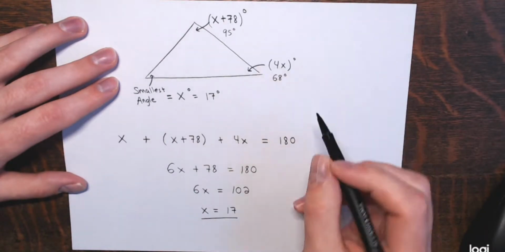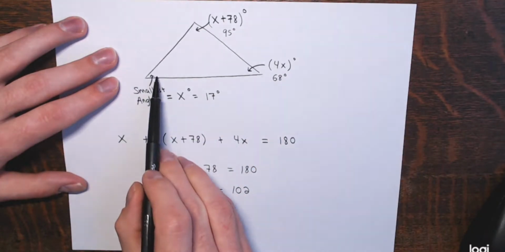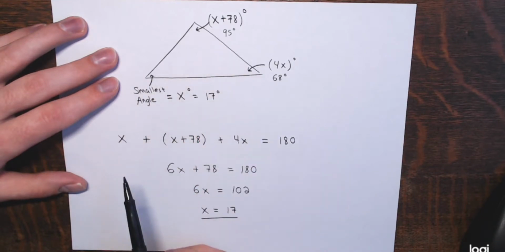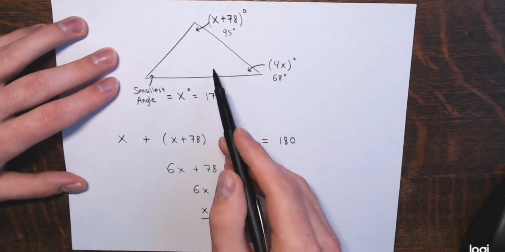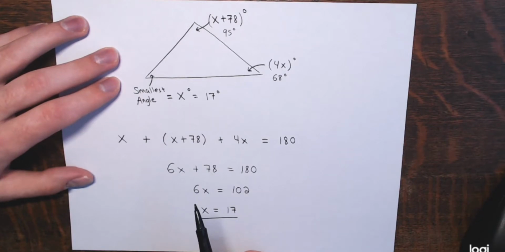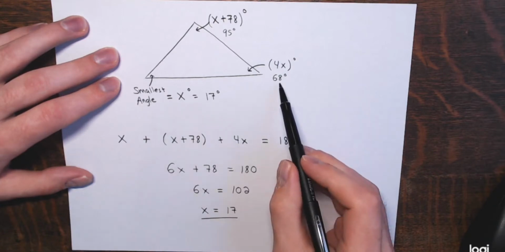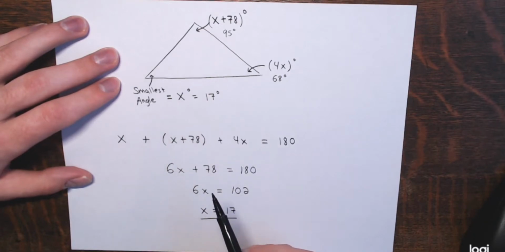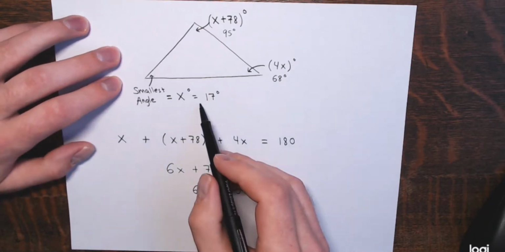So we have a 17 degree angle, a 95 degree angle, and a 68 degree angle. Let's just add them up to make absolutely certain that we have 180 degrees here. So 17 plus 68 would be 85. 85 plus 95 is 180. So this checks out. So these are the numbers I'm entering.